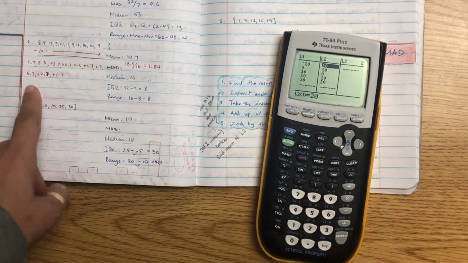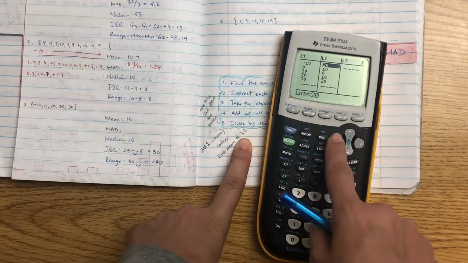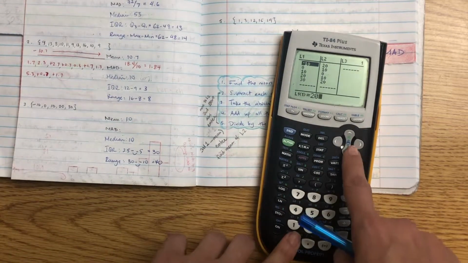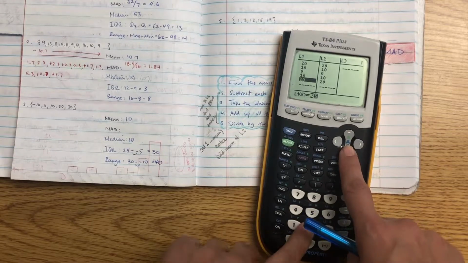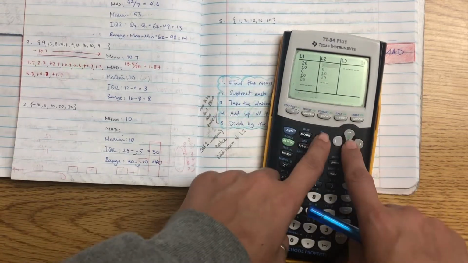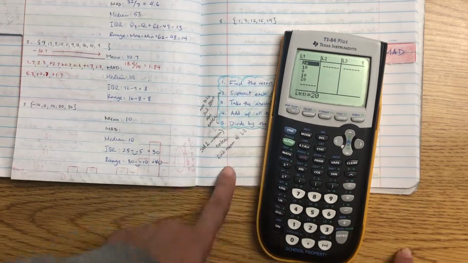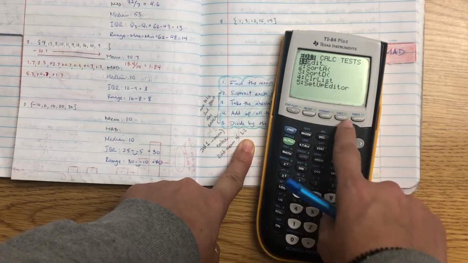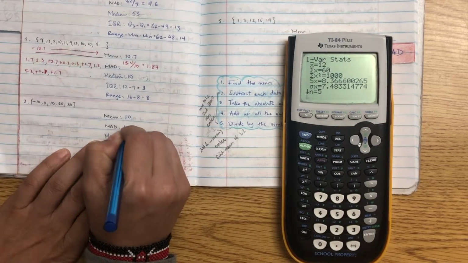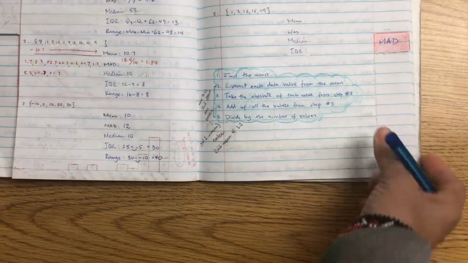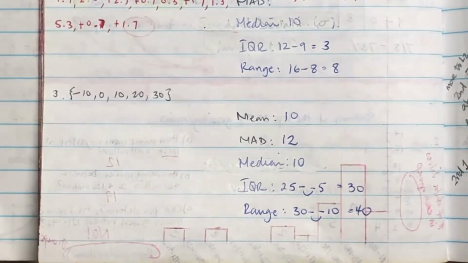Okay, now remember we have to add them all up and divide by the number of numbers. Well, I can do that if I make L1 L2 and delete L2. I can make the calculator find the mean of that, which is the average, which is adding them all up and dividing, by hitting stat, calculate, enter, and then I get my MAD.